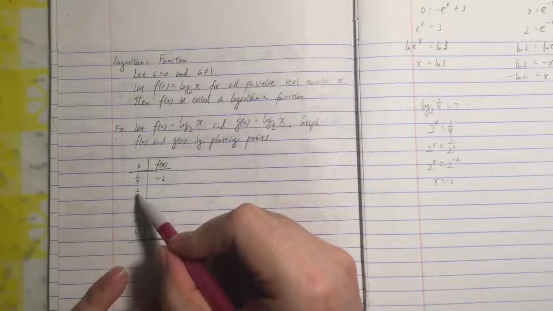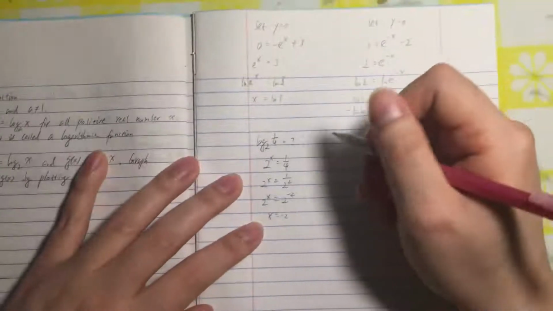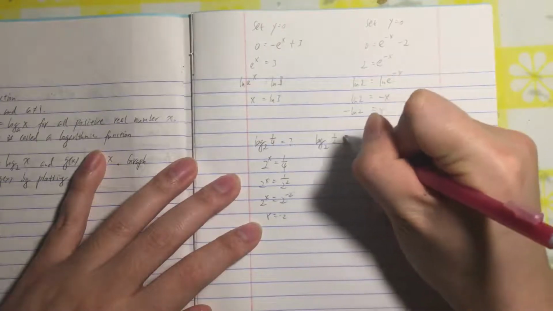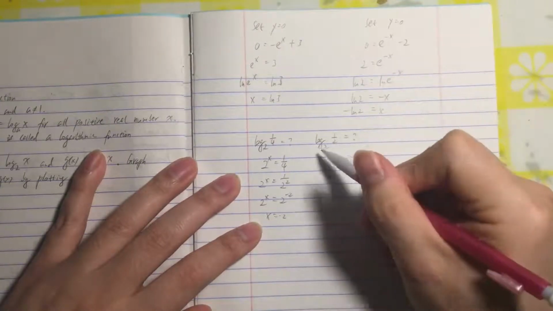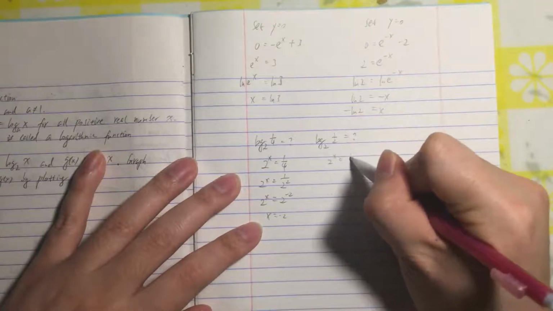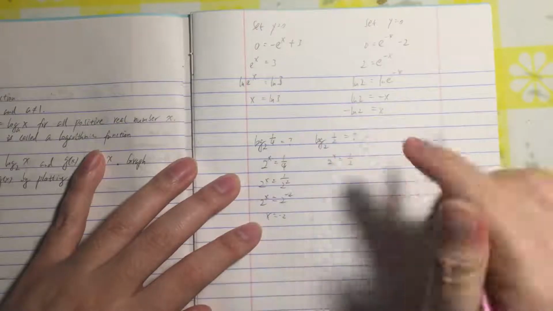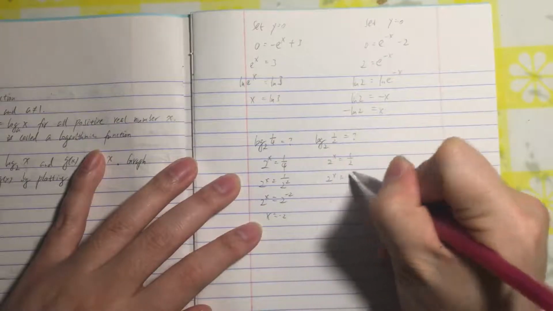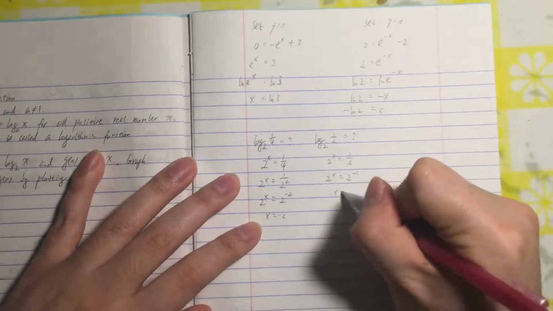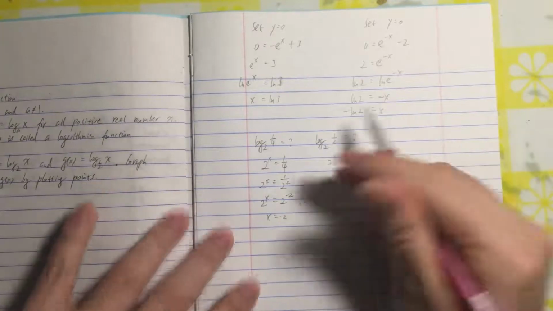Next, plug in 1/2 for x, find f of x. If I plug in 1/2 for x, I get log base 2 of 1/2. Log base 2 of 1/2 is asking, 2 raised to what power equals 1/2? Then by matching left side and right side, you can see that 1/2 can be rewritten as 2 raised to -1. So the exponent must be -1. So that means log base 2 of 1/2 is -1.